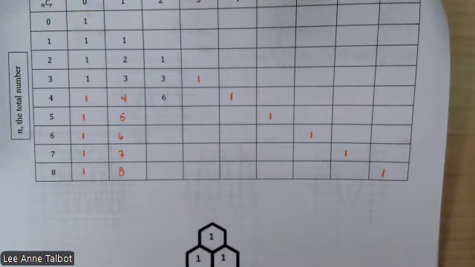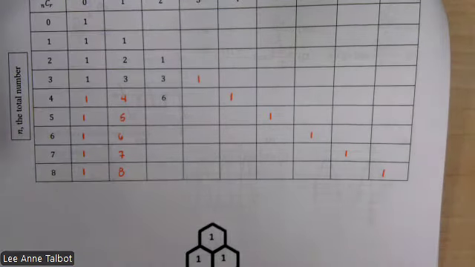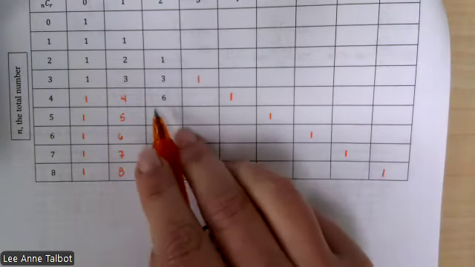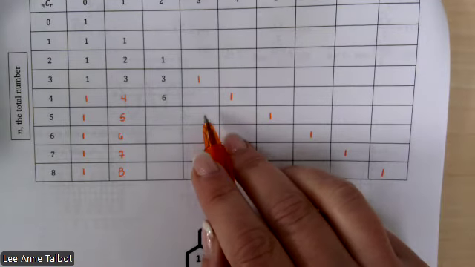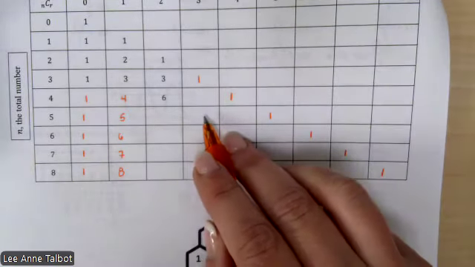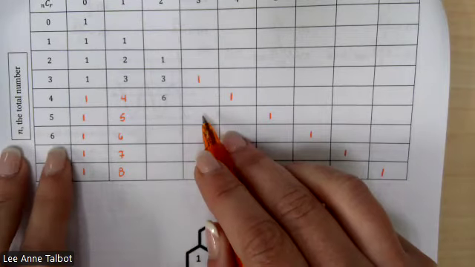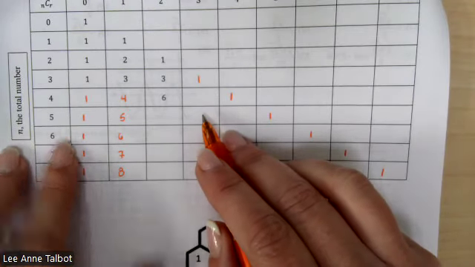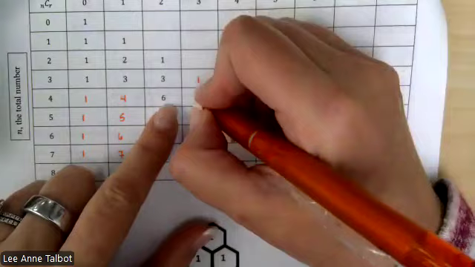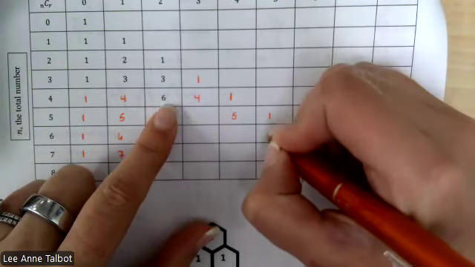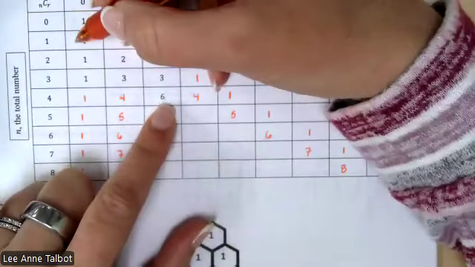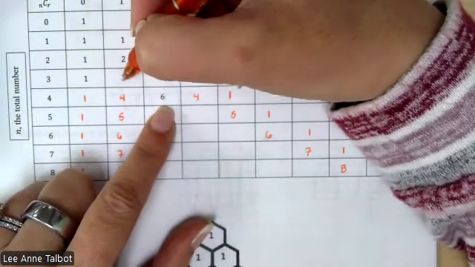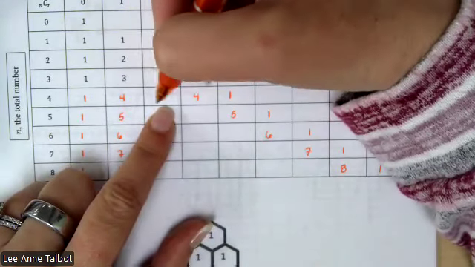Connor, you see another pattern? 9, 12, 15, 18. I love you, but that's not how that one works. How about 1, 2, 3, 4, 5? No, because the difference between 1 and 3 is 2, and the difference between 3 and 6 is 3.